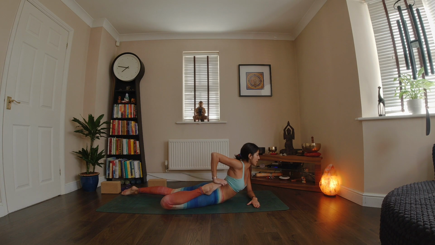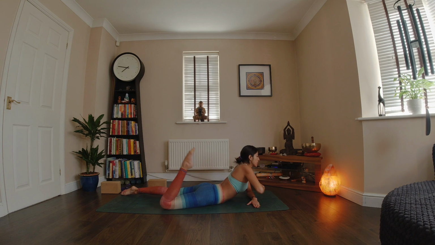Take 2 cycles of breath. See if you can begin to almost square the shoulders. So your torso is still open towards the front. Take 1 last full deep breath here. And big exhale, let go of the foot, switch sides.